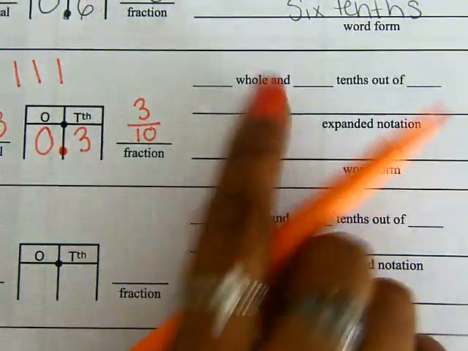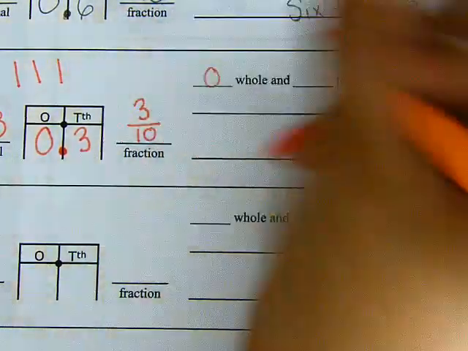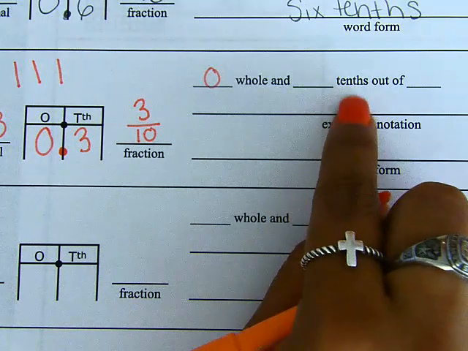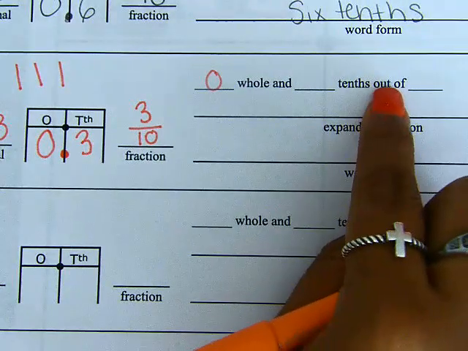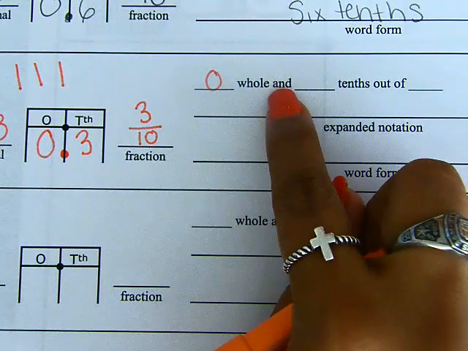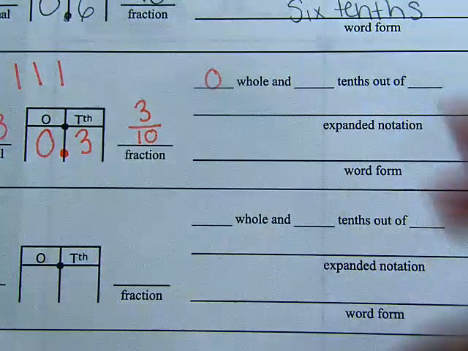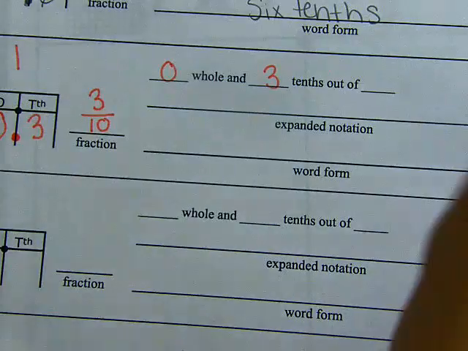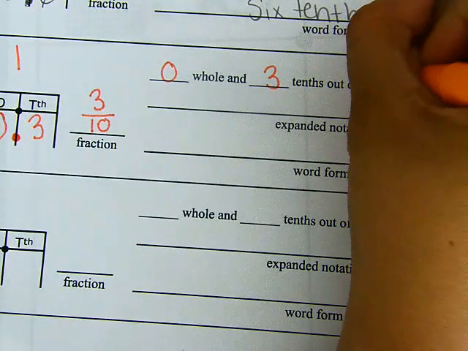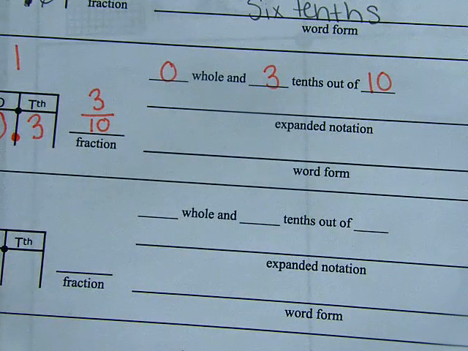I did not have any whole numbers, and blank tenths out of blank. We are going to write this fraction in words. So I have 0 whole numbers and 3/10, 3 out of 10 equal parts.